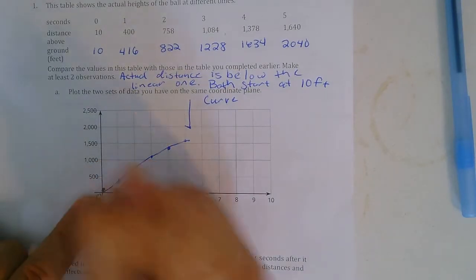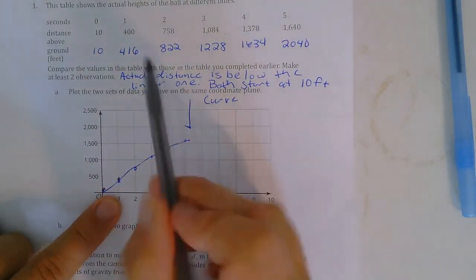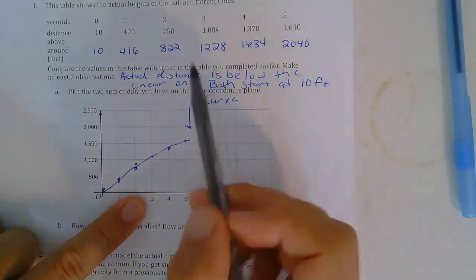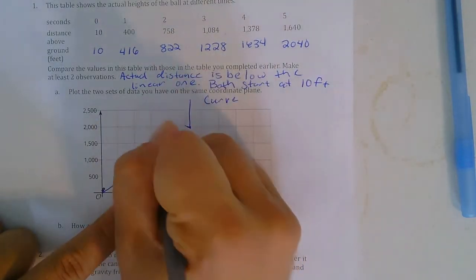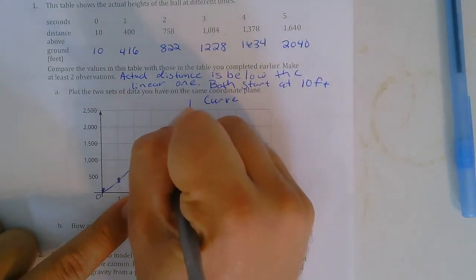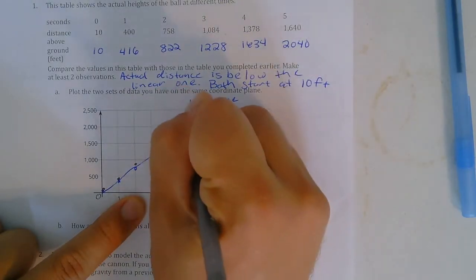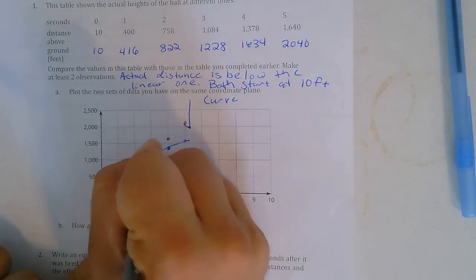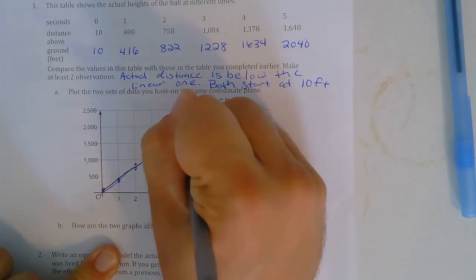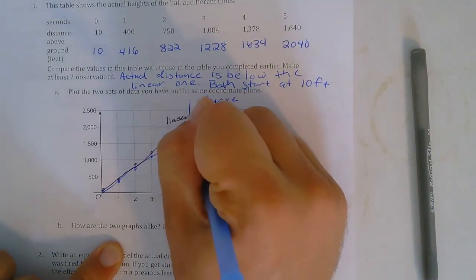So it's going to start at 10, then be at about 416, then 822, then 1228, 1634, and then 2040. And if you notice, the second graph is linear. So this is linear. This is a parabola.